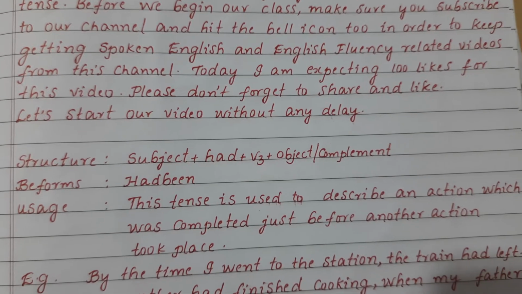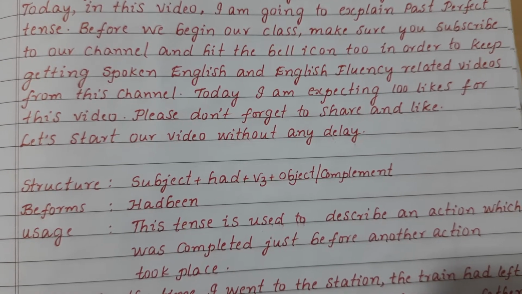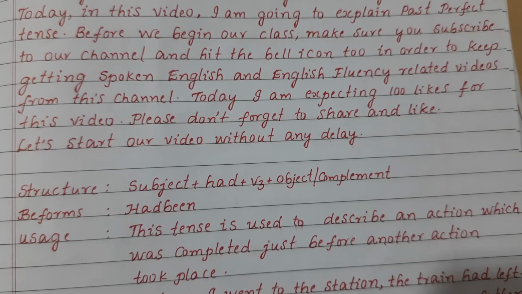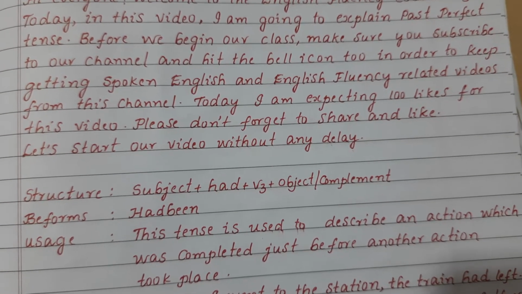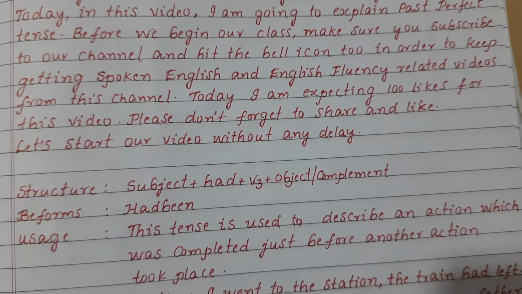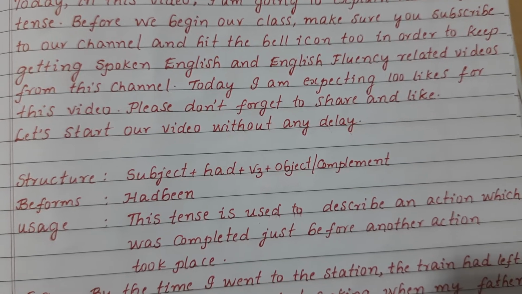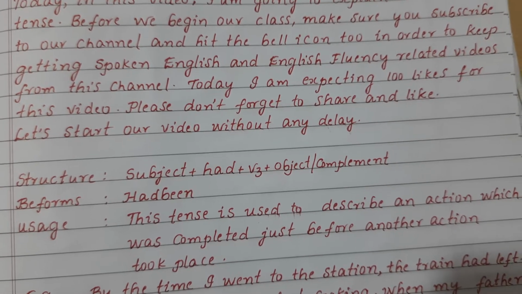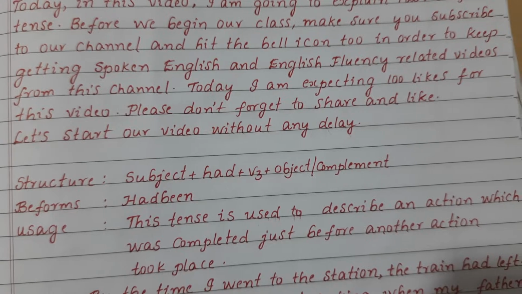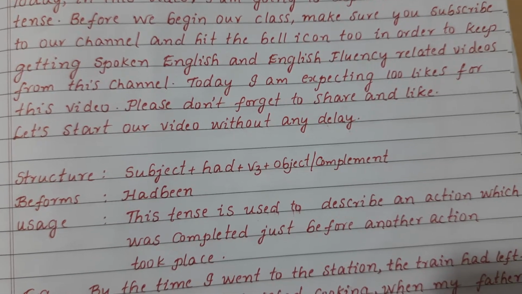The structure of the past perfect tense is subject plus had plus V3 plus object or complement. I repeat, the structure of the past perfect tense is subject plus had plus V3 plus object or complement. The be forms of this tense: only one be form, that is had been.